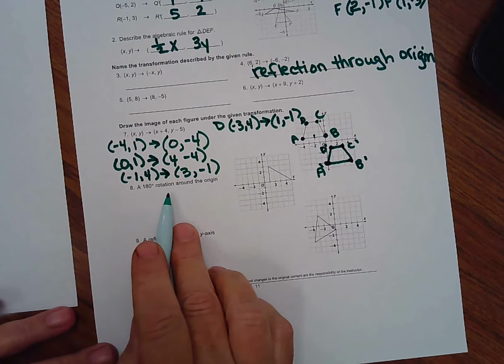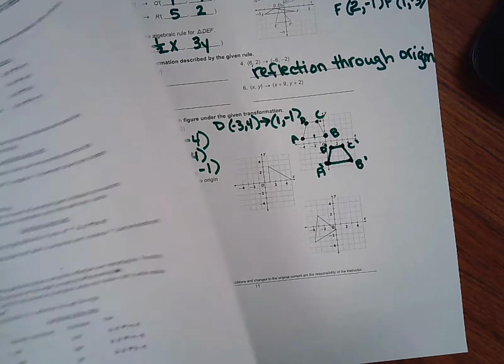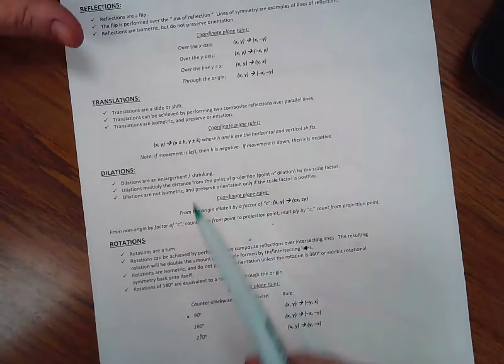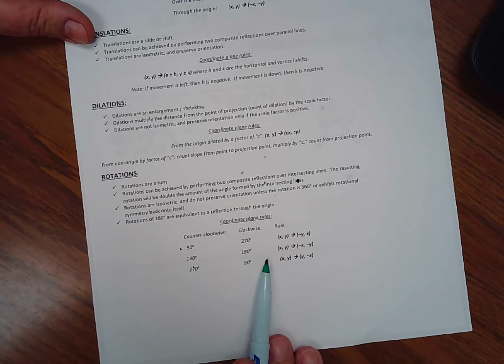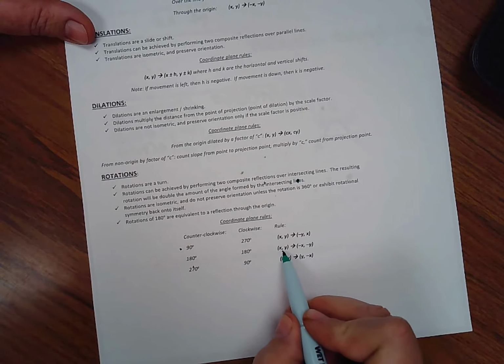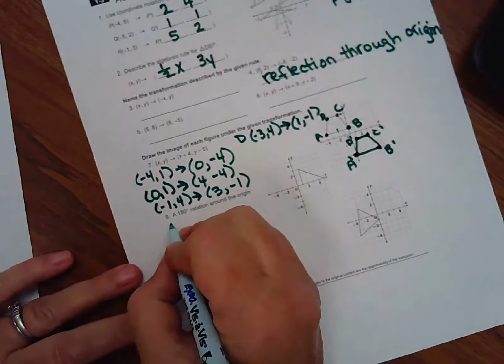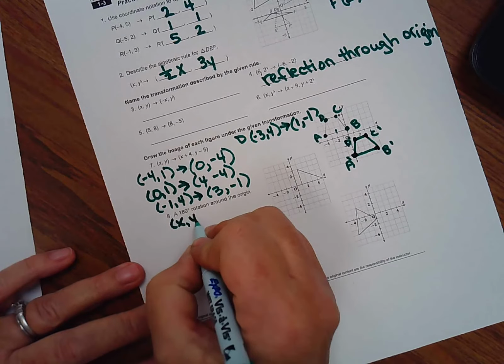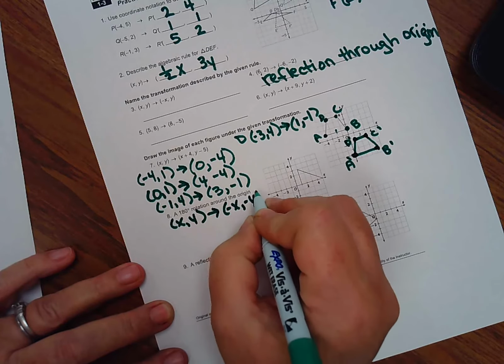All right, 180-degree rotation around the origin. Cheat sheet time. Rotation, find that, and then 180 degrees. Okay, that's where (x, y) maps to (negative x, negative y). So let me write that down: (x, y) maps to (negative x, negative y).